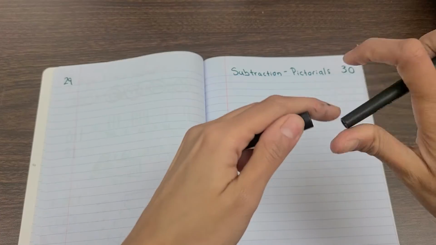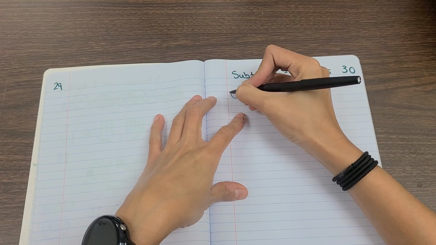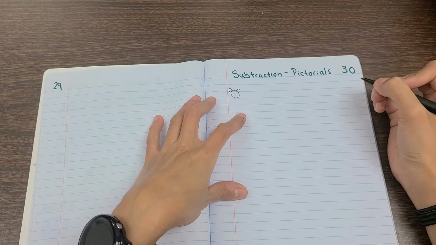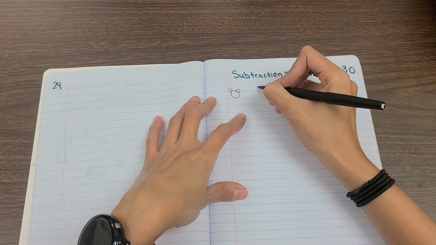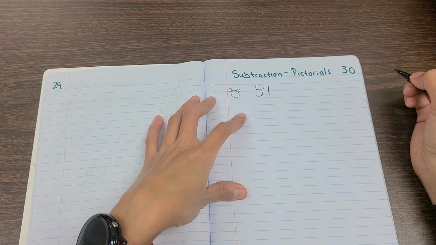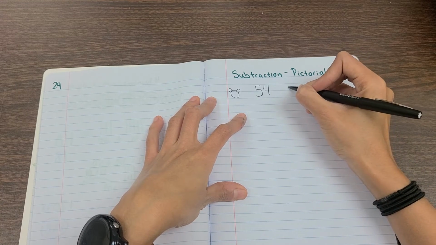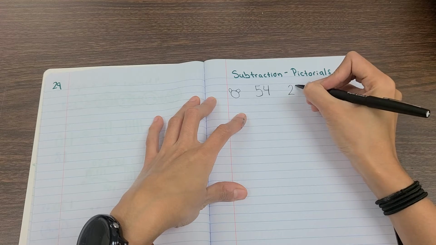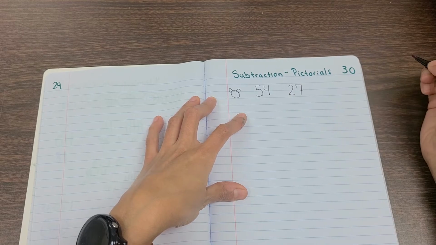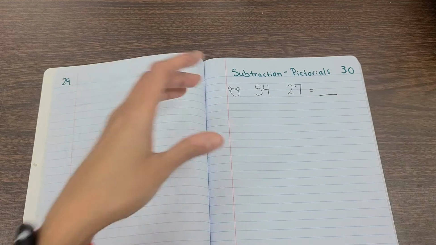Okay, so let's say I have some gummy bears. I'm gonna draw a little bear. Let's say I have a total of 54 gummy bears. Then I decided to consume 27 gummy bears. Okay, so I want to know how many I have left.